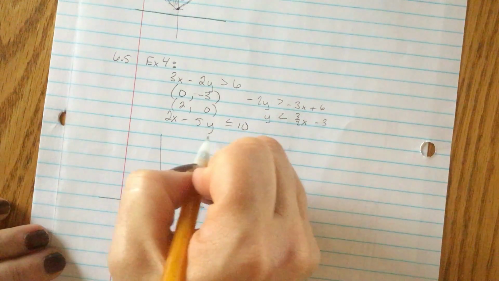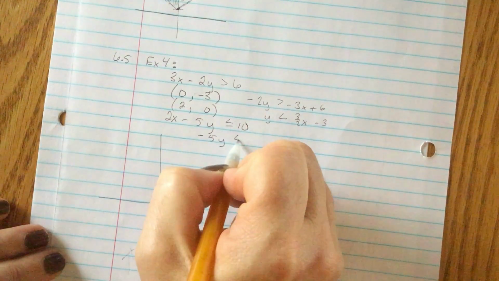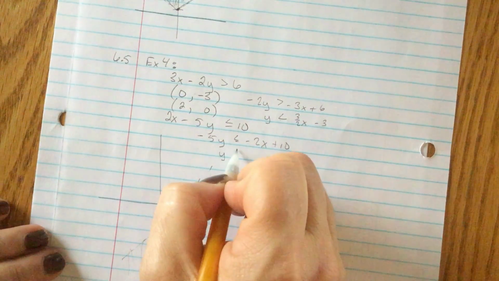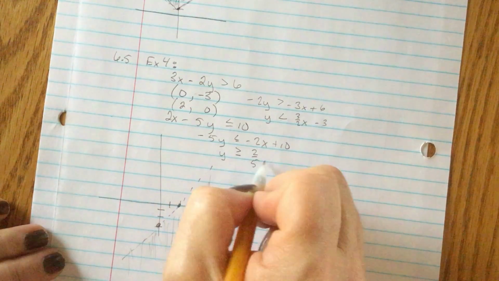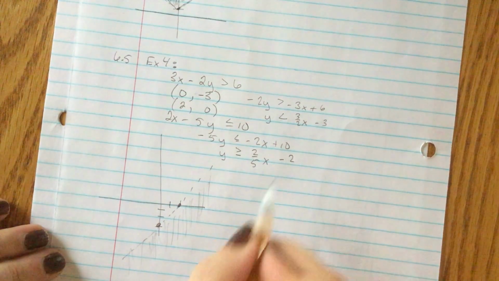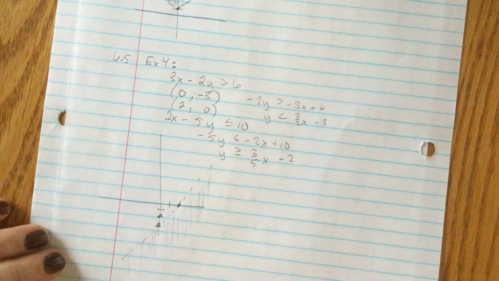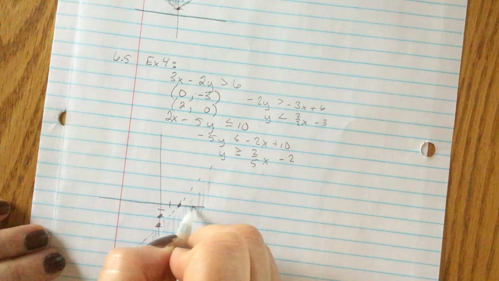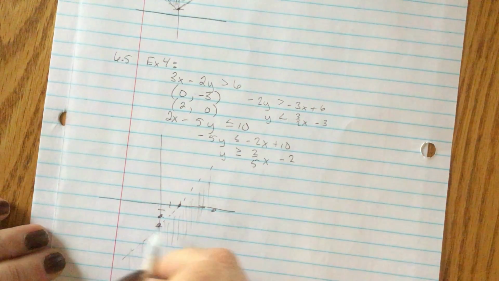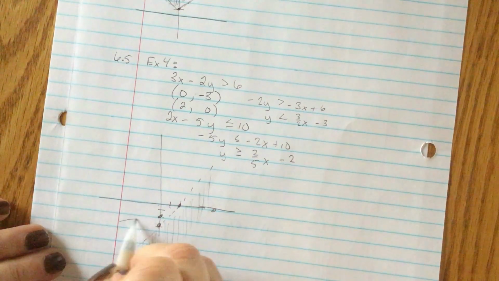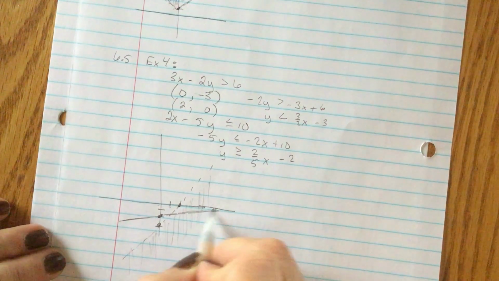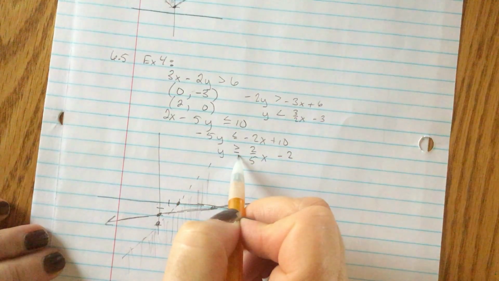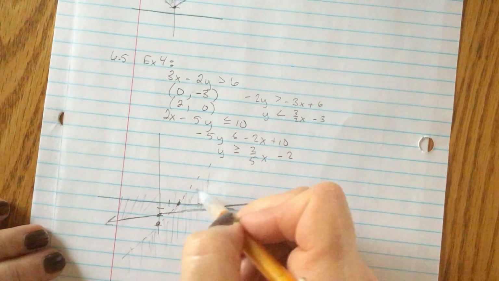For this one, I'll go ahead and rearrange it. It's your preference whether you want to rearrange it or use intercepts to graph it. So y is greater than or equal to 2/5 x minus 2. It crosses at -2, has a slope of positive 2/5, so up 2 over 5: 1, 2, 3, 4, 5, somewhere along in there. It is a solid line, and it is greater than or equal to, so we're going to shade above it.